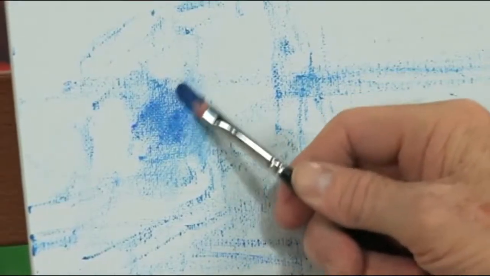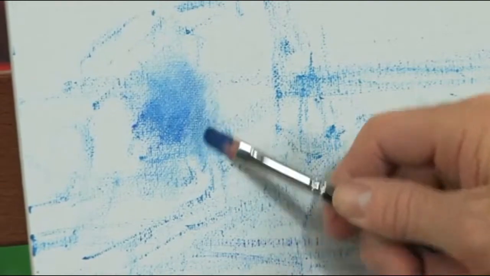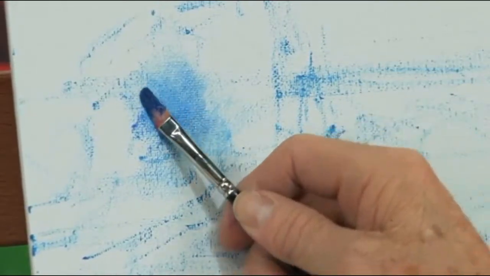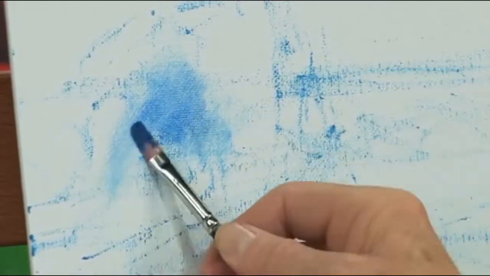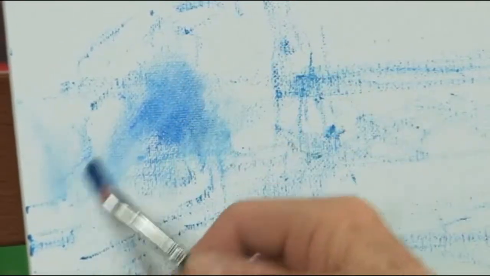I do a lot of scumbling. I go through brushes, but if you get good brushes, they'll last you. These here are the Pro Series. They're beautiful brushes. I've used them. I scumble a lot. They wear. Okay.